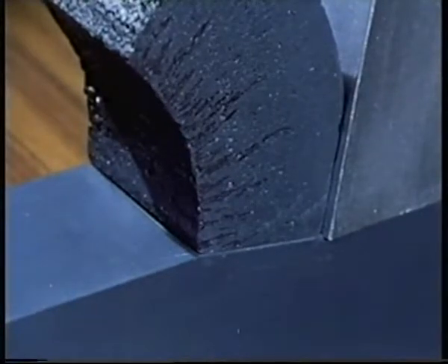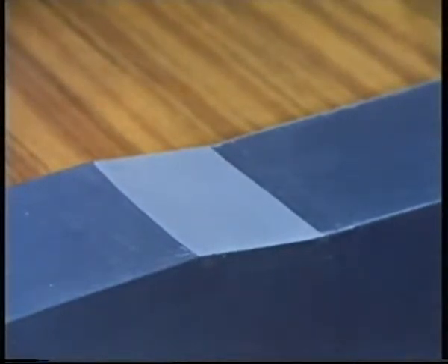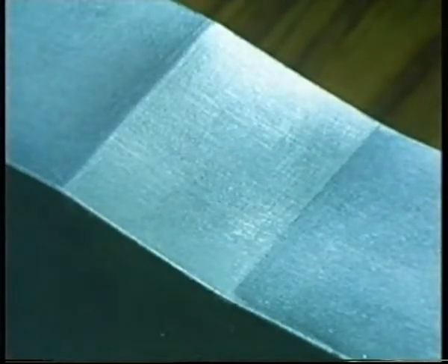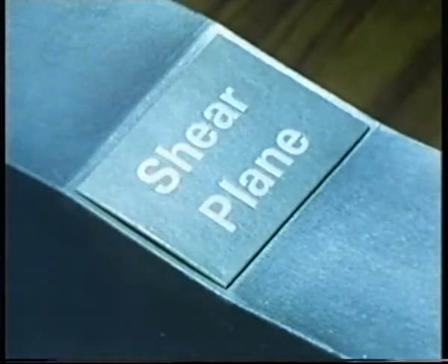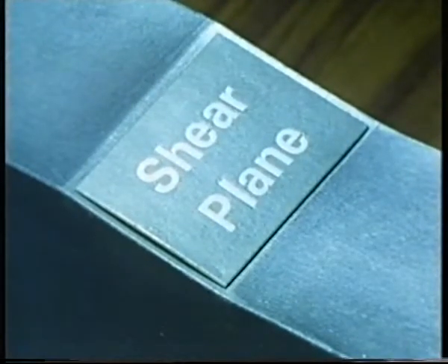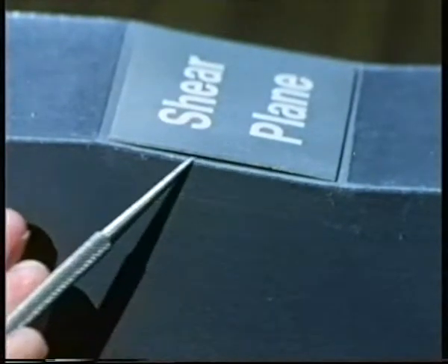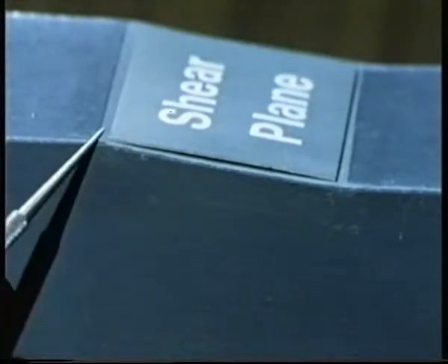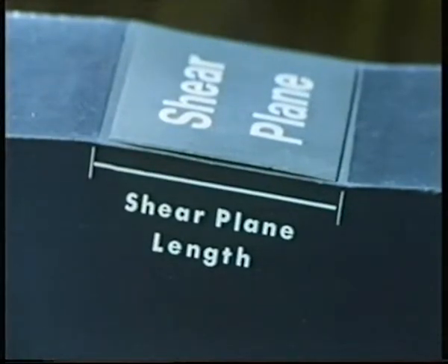If we take the tool and the chip away, this line becomes a plane. It's called the shear plane. In fact, we usually refer to the shear plane by this line here, the length of it being called the shear plane length. Here's the cutting action in slow motion again.